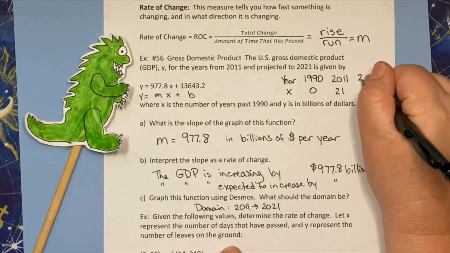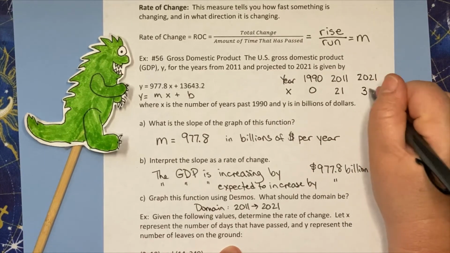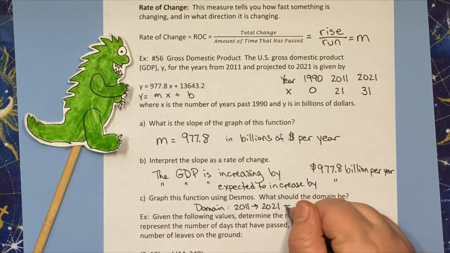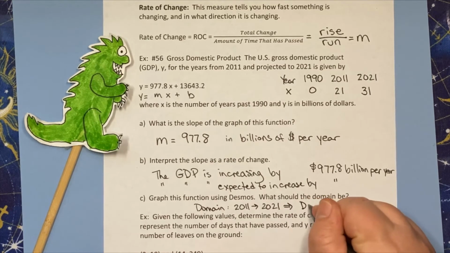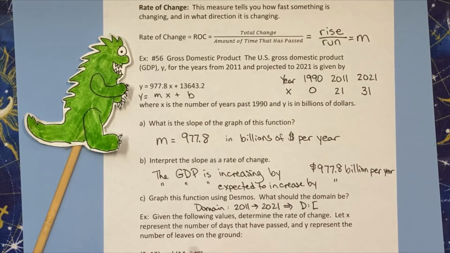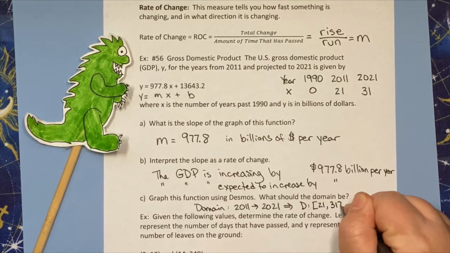And if the year is 2021, what's X? Weirdly enough, 31. So that means that the domain, it's a really weird interval. It's the interval from X equals 21 to X equals 31.